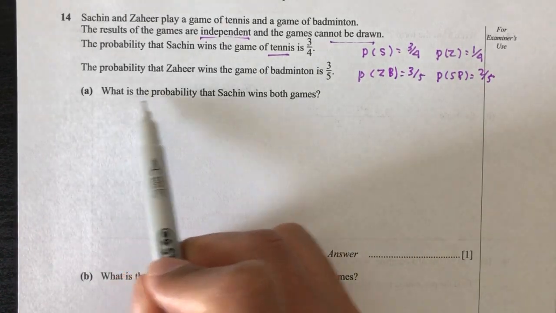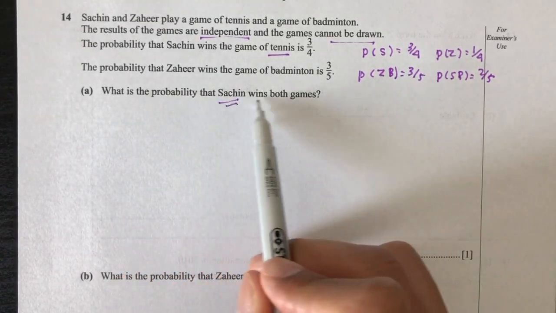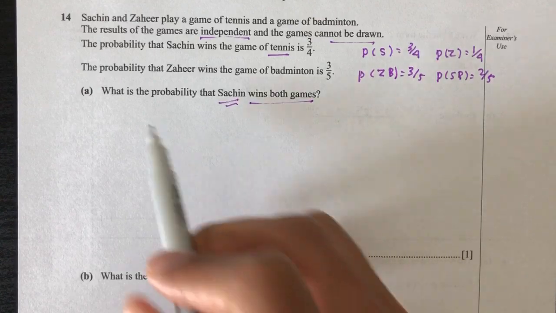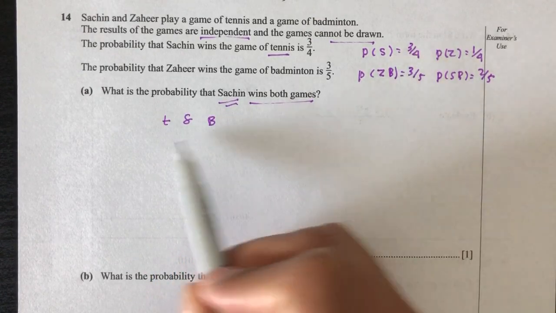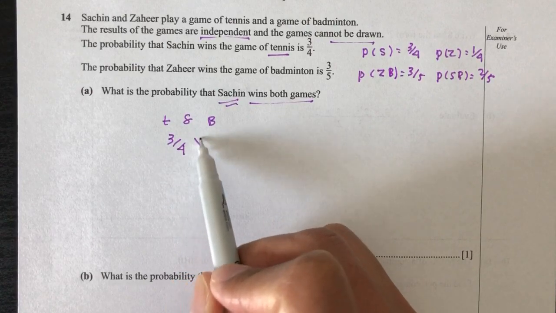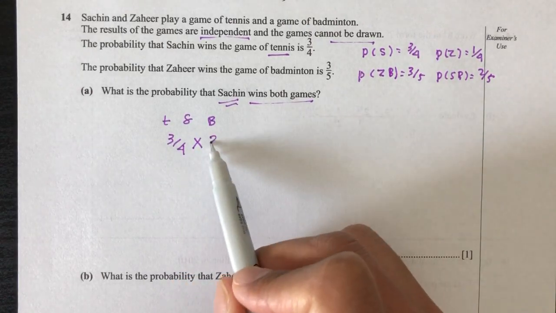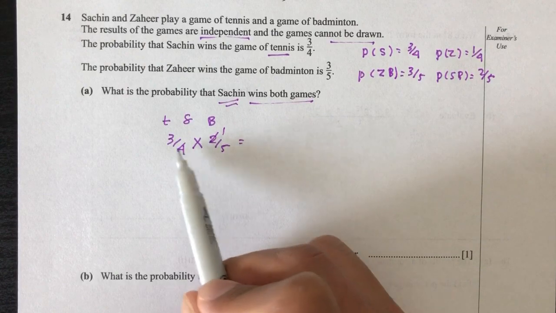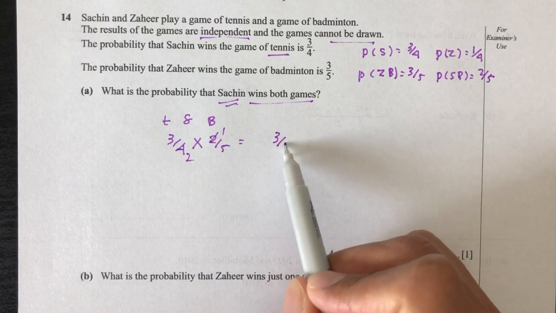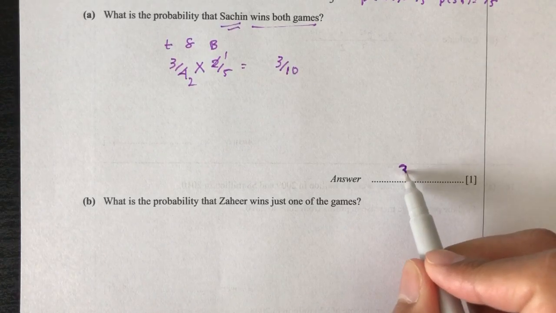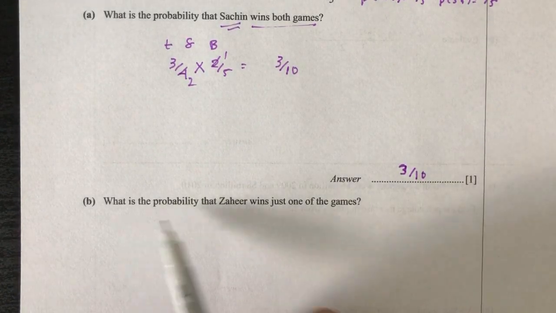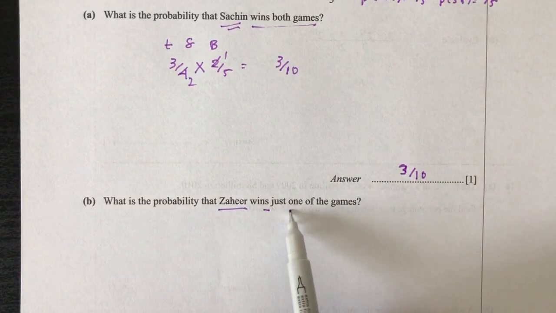Now, what are the chances that Sachin wins both games? So wins both tennis and badminton. So tennis will be 3/4 and will be multiplied by 2/5. 3/10. That will be your answer for part A. Part B, that Zahir wins just one of the games.